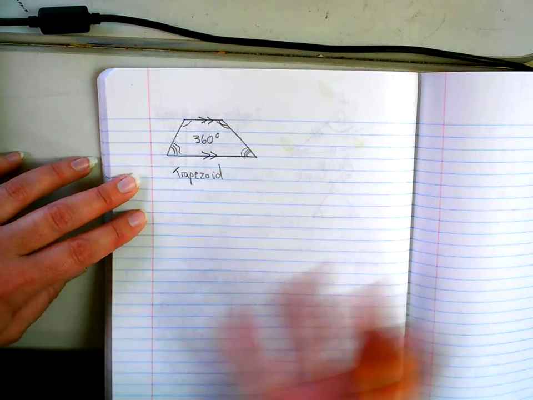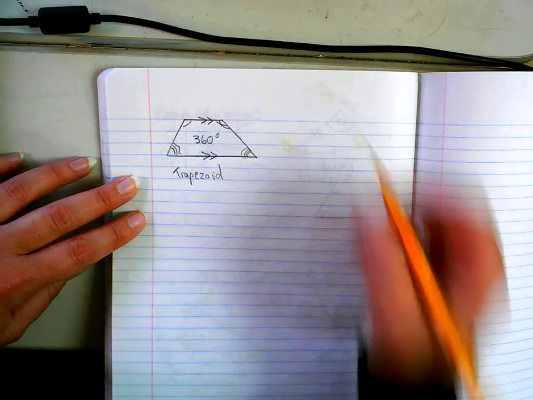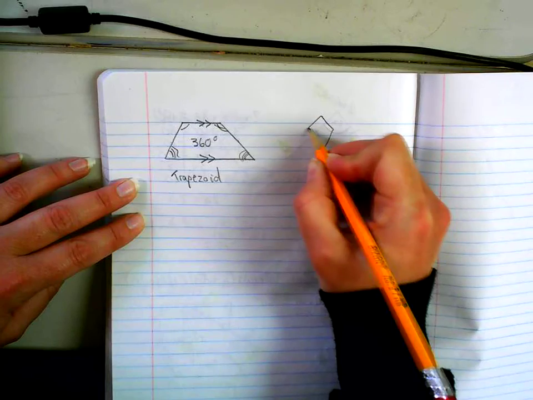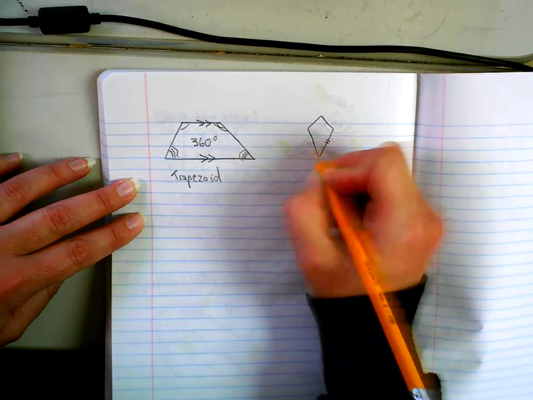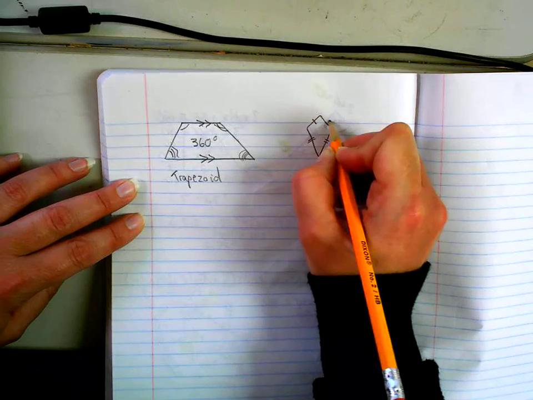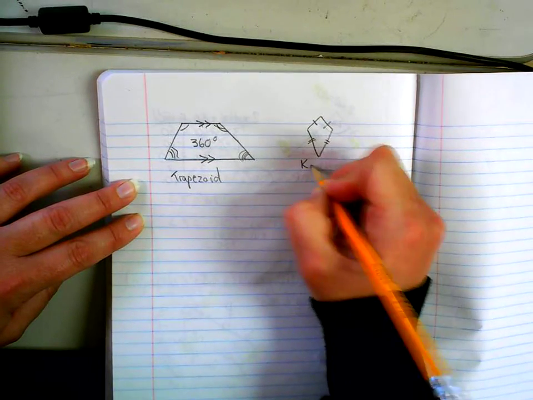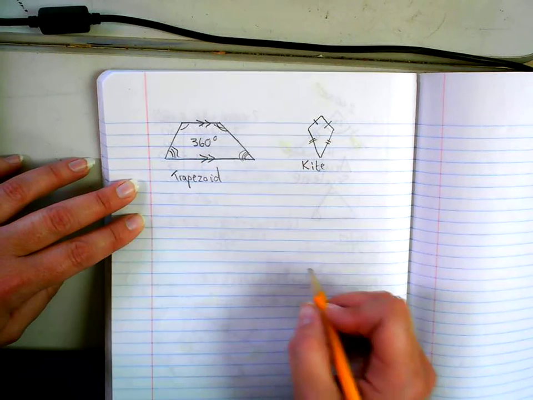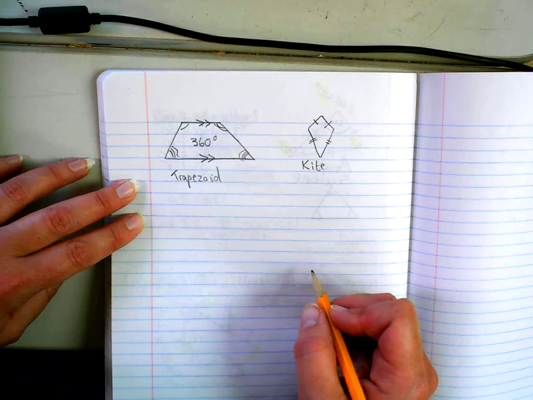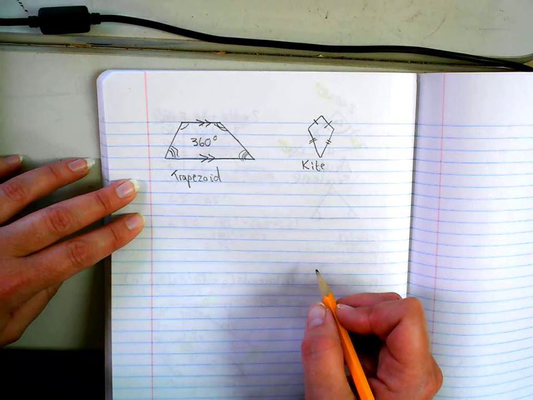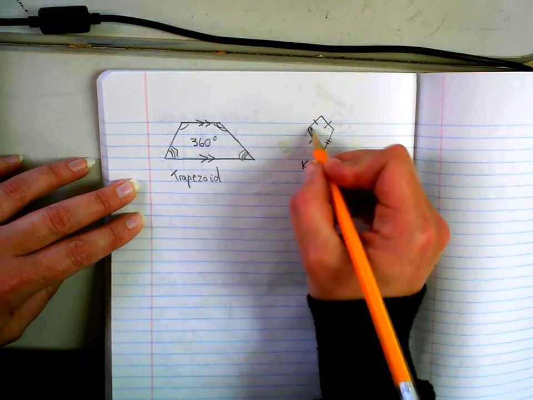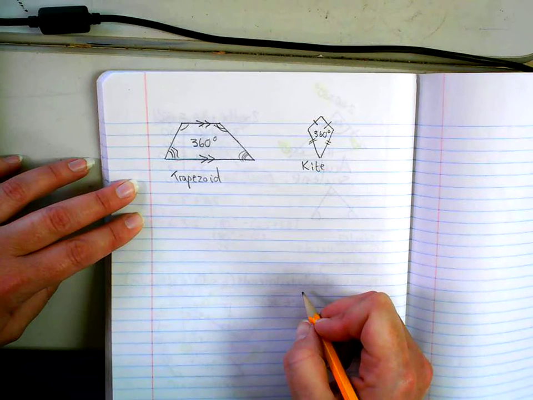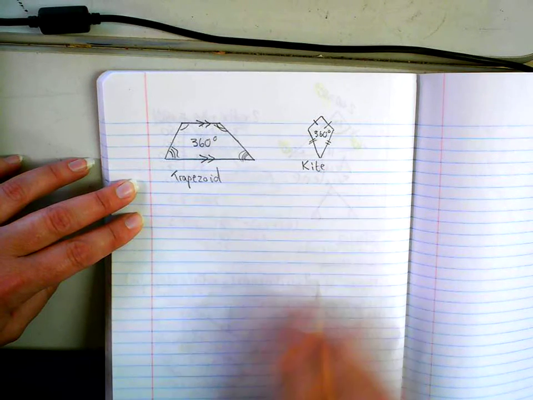Now I'm going to quickly show you another quadrilateral that we don't use much. It has two short sides that peak at the top and two longer sides coming down to the bottom. This side is as long as that side. This side is as long as that side. It's called a kite. And it looks like a kite, right? The thing that you need to know about this is it's a quadrilateral. It has no parallel lines, but when I add up all the angles, it still comes to 360 degrees. Okay? So let's quickly go over everything.